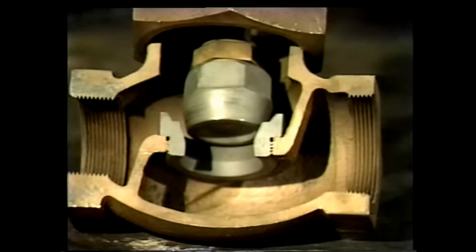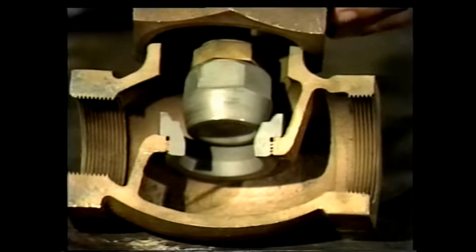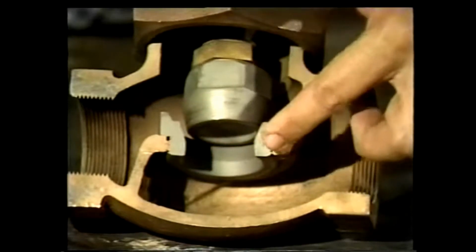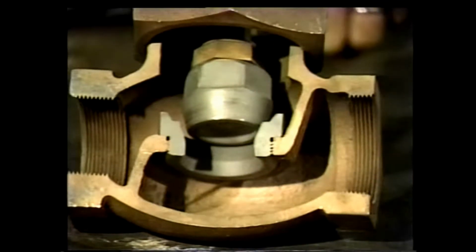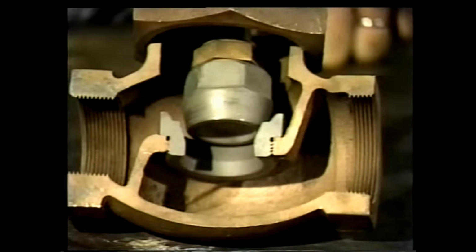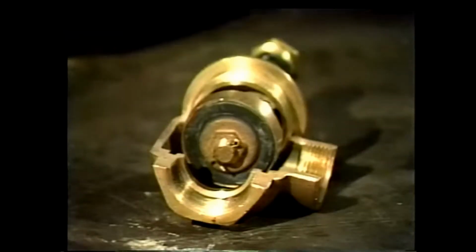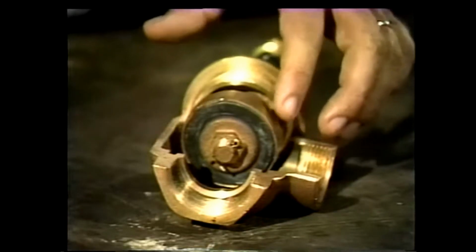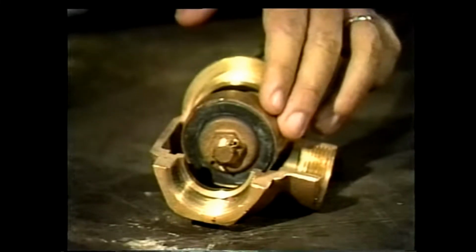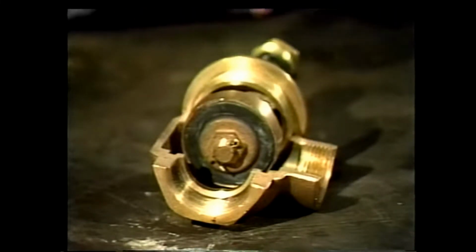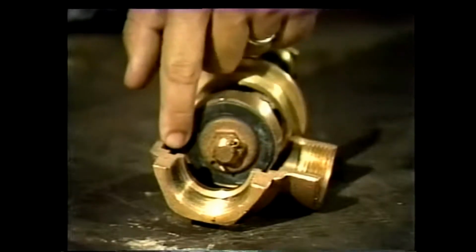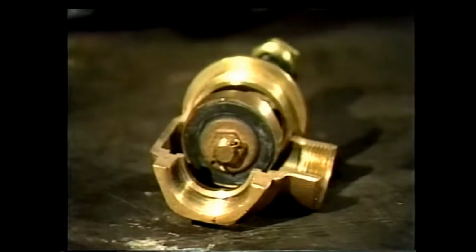For example, this is a globe type disc. It seats against a tapered, flat surfaced seat. Valves with this arrangement are normally used in low pressure, low temperature systems. Another type of disc you'll see on globe valves is the composition disc. The composition disc is often made of material other than metal, such as Teflon. Often the seating surface is formed by a rubber O-ring like this one.